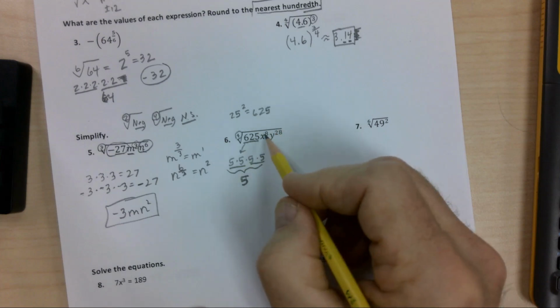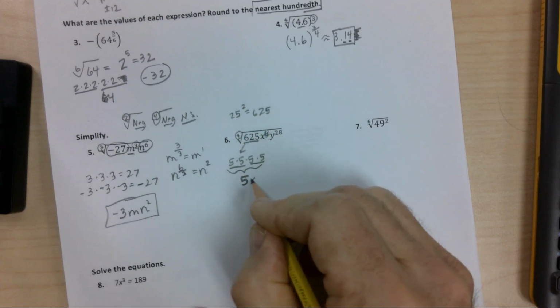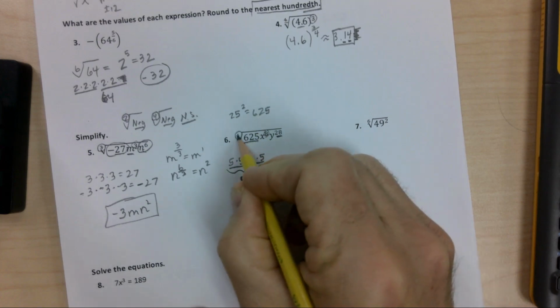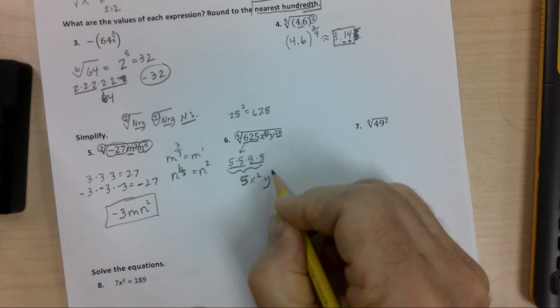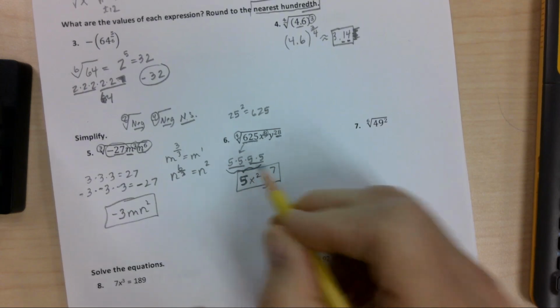Now we do the division thing. 8 divided by 4 is 2. 28 divided by 4 is 7. And that would be it.